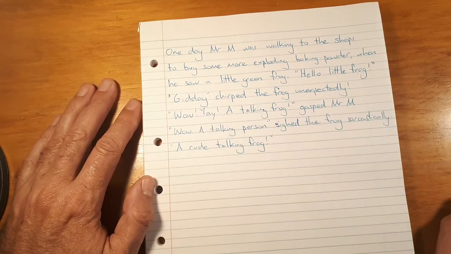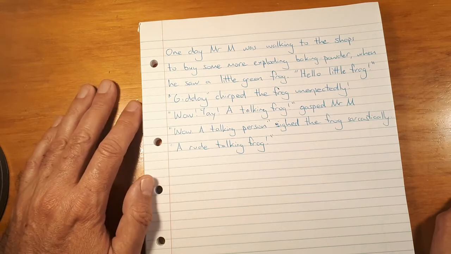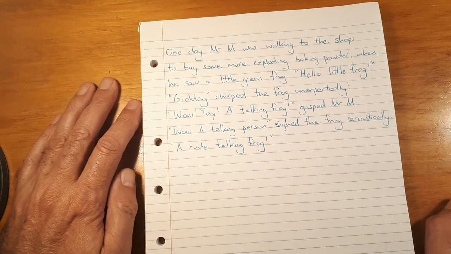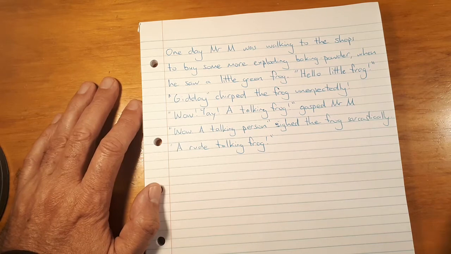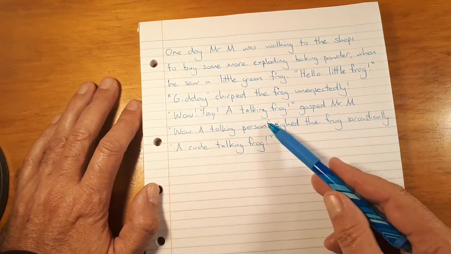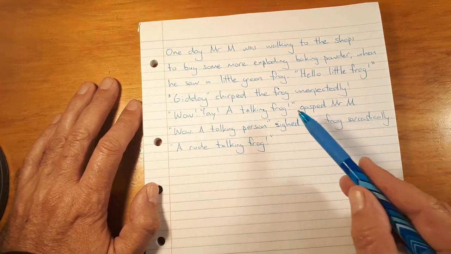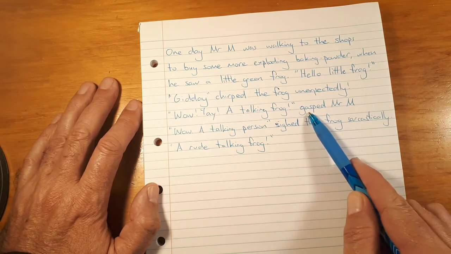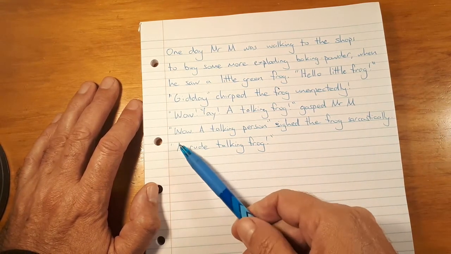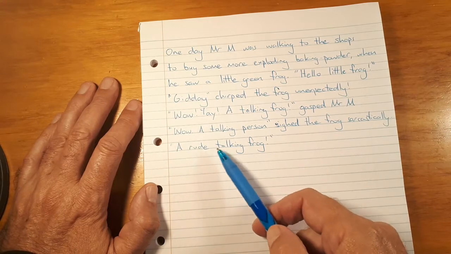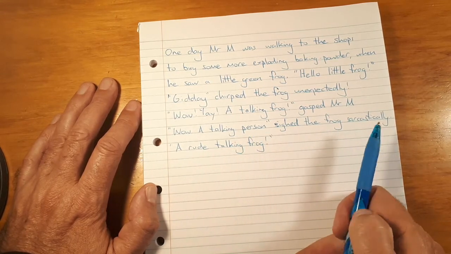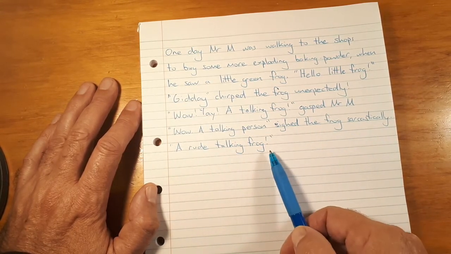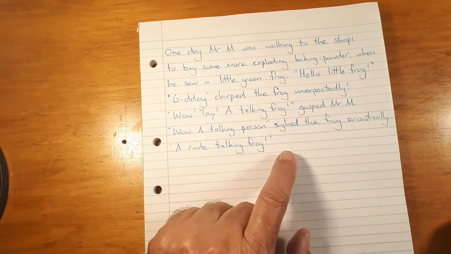So as the story develops, the two characters end up talking or arguing or however you want to work it. "Wow, yay, a talking frog," gasped Mr. M. I don't have to say said all the time. There's 100 other ways you can say said. "Well, a talking person," sighed the frog sarcastically. "A rude talking frog." Now, I haven't put said Mr.